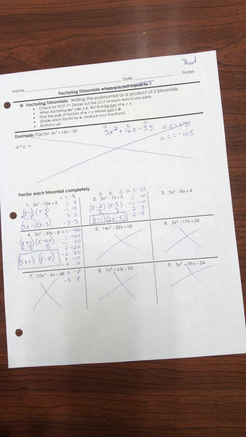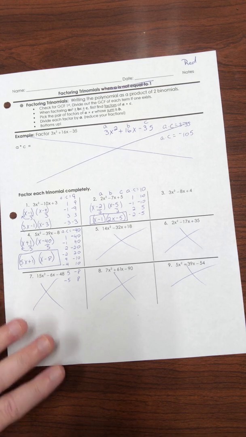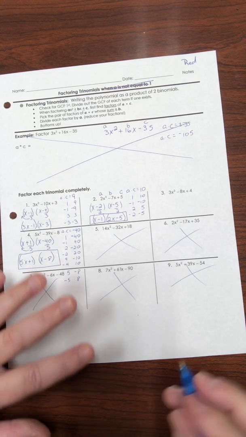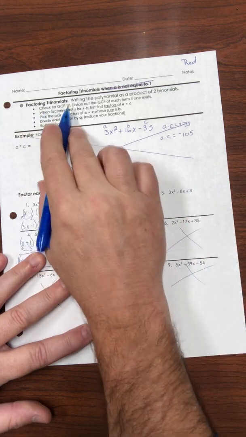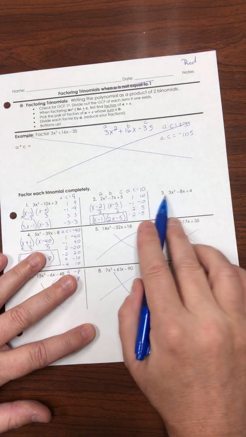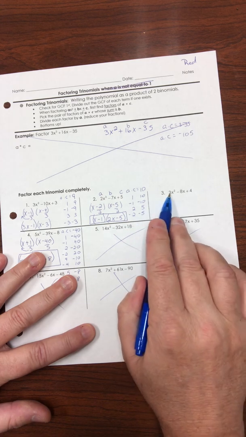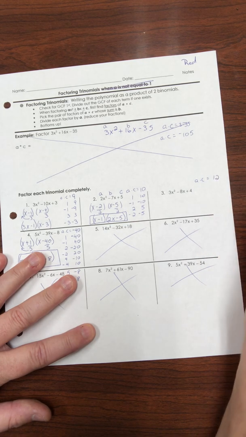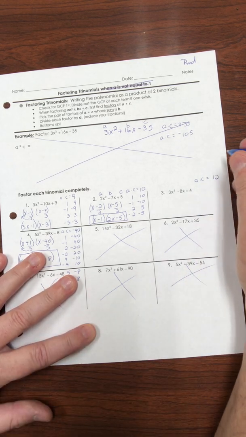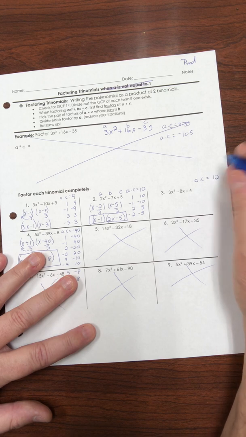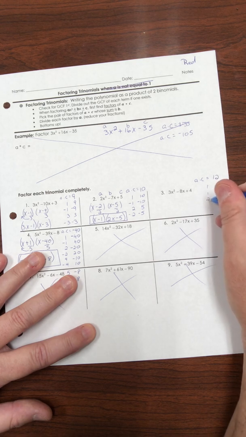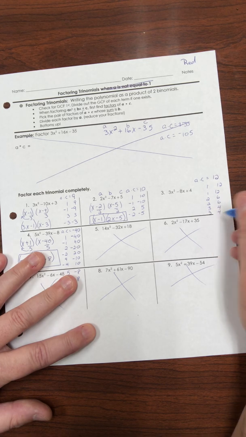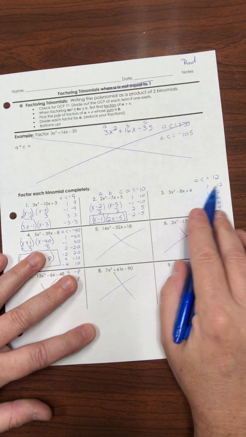Let's do one more, and then we'll call it a day on these notes. All right. So we're going to look for a greatest common factor. There's not a number that goes into all of these, okay? So the next thing we're going to do is we're going to take a times c. Well, a times c gives me 12. A times c equals 12. It's a positive 12. And we're going to need that. Remember, we're going to list our factors twice. Okay? And the fact that it's positive, we want both our signs to be the same.